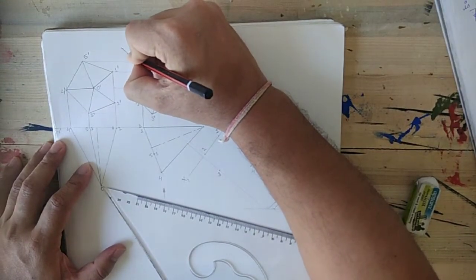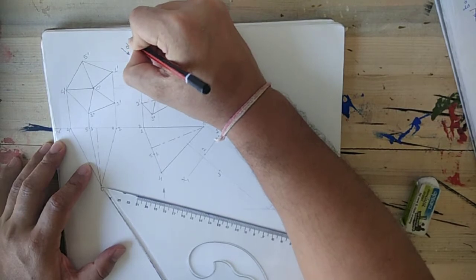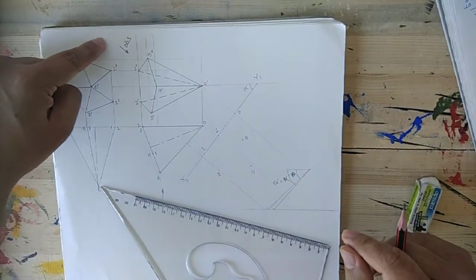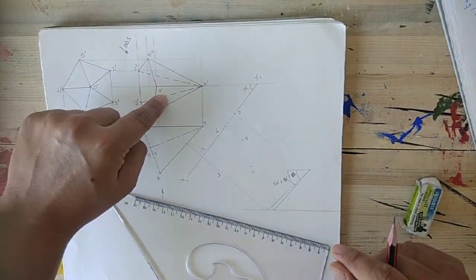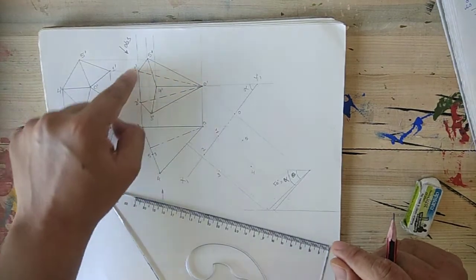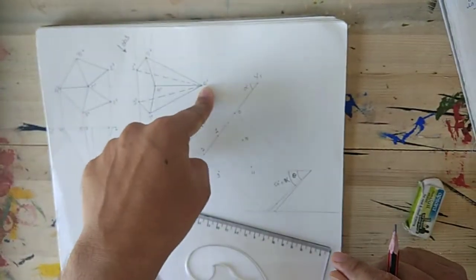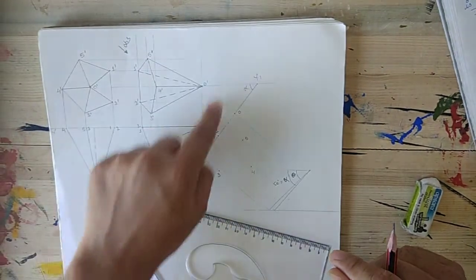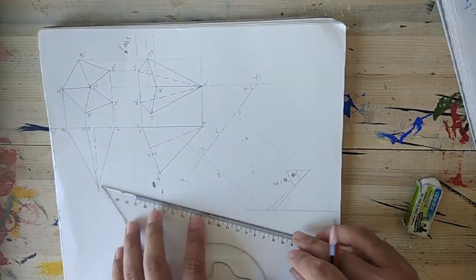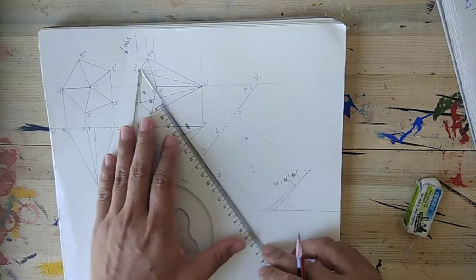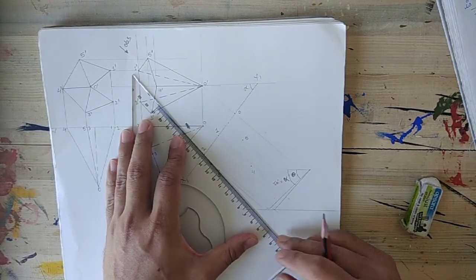So now, class, see, the observer is here. When we see this object from this side, the whole base is completely visible and the apex is also visible. That means, class, the outline of the object is completely visible. First we will join the outline of the object.